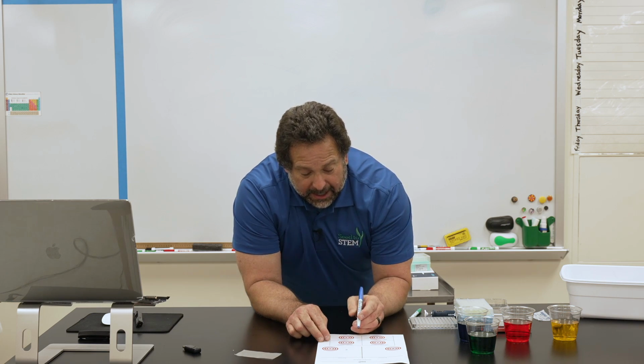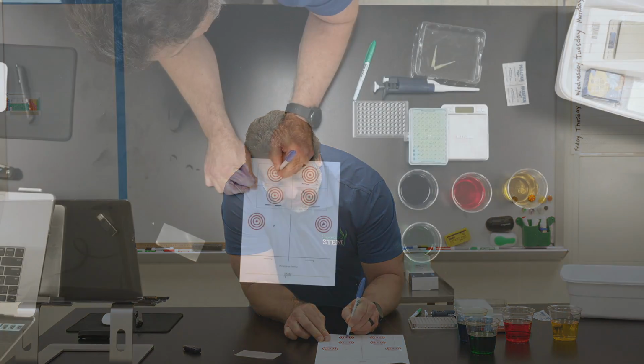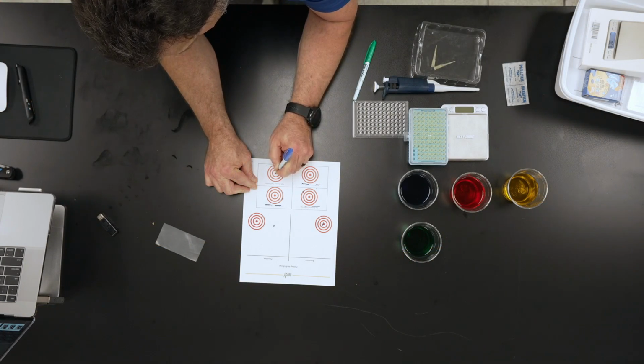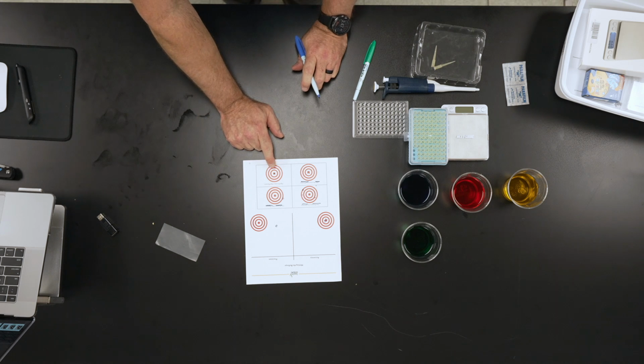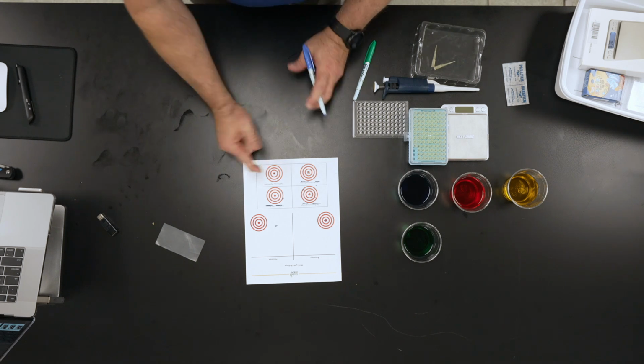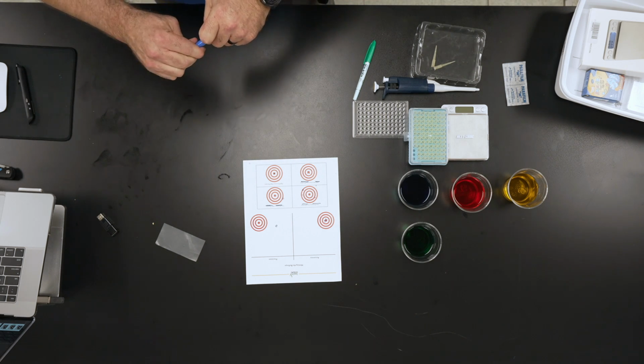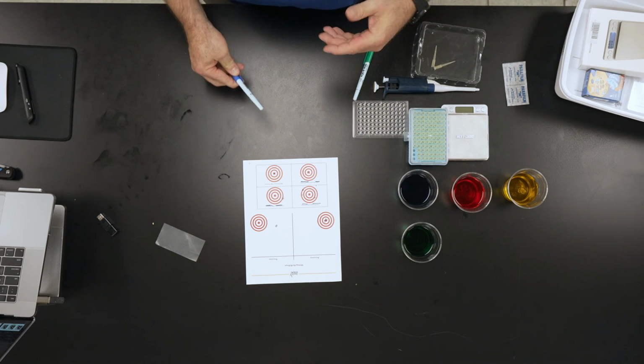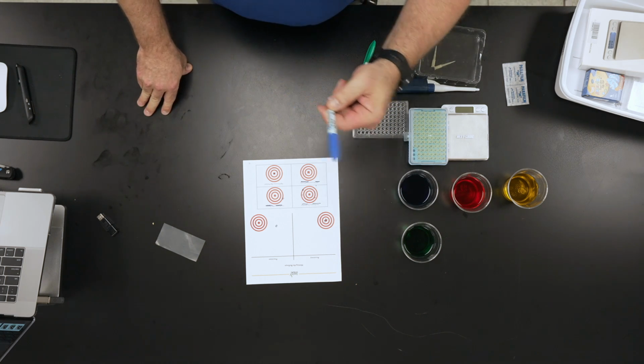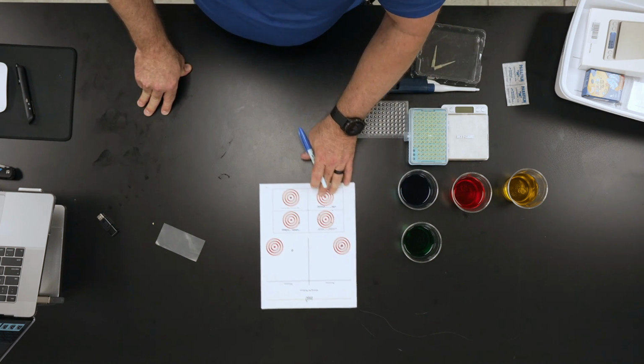Now, high accuracy, high precision is this. Every one of those goes straight into the middle of that target, and you've got your accurate and your precise. And that's the whole goal in science. If you have instruments and techniques that are high accuracy and high precision, you've got good science going on, okay?